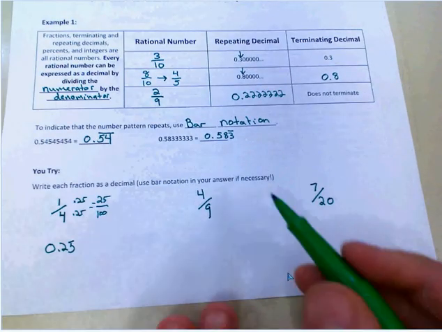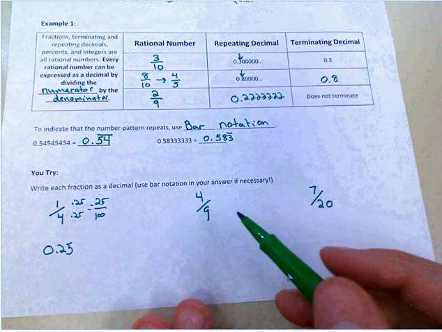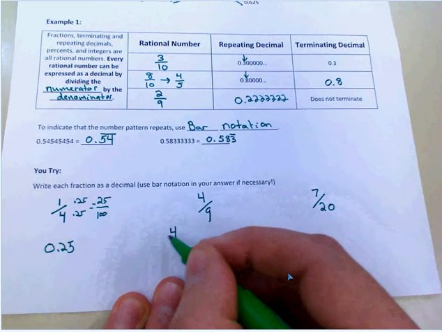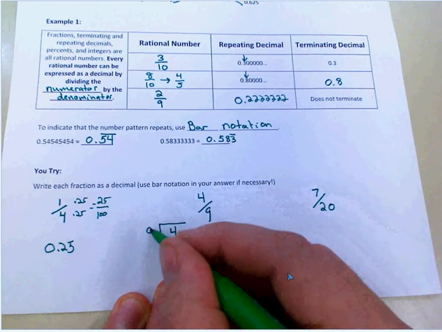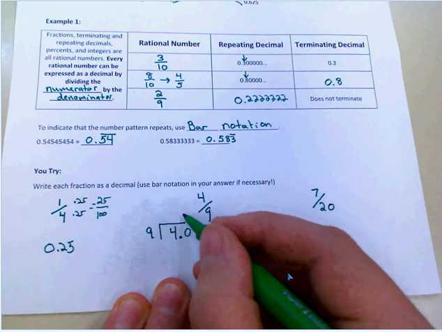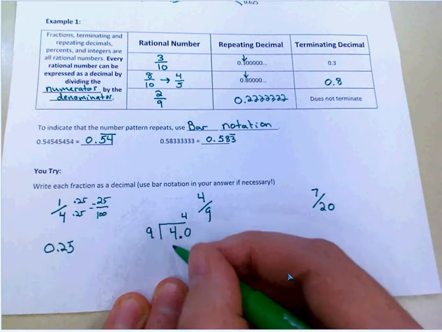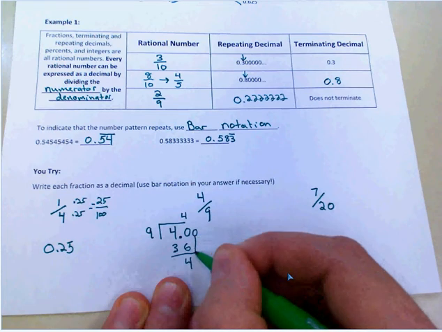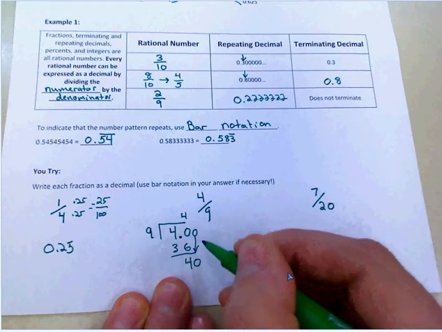4/9, we can't multiply 9 to get to 100, so we have to divide. Numerator divided by denominator. 4 on the inside, 9 on the outside. We know we have to add our decimal. 9 times 4 is 36. With a 4, writing down our 0. Notice we're right back to where we started.